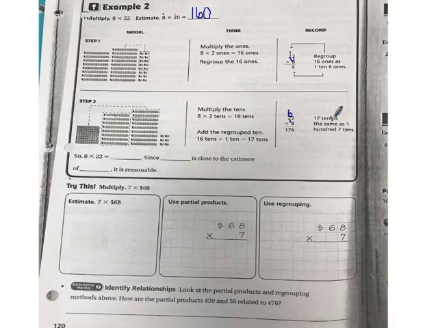Okay, 17 tens is the same as 1 hundred and 7 tens. So if you take a look up here, 1 hundred and 7 tens. 1, 2, 3, 4, 5, 6, 7. 7 tens. Okay, so 8 times 22 is 176. Since 176 is close to the estimate of 160, it is reasonable.